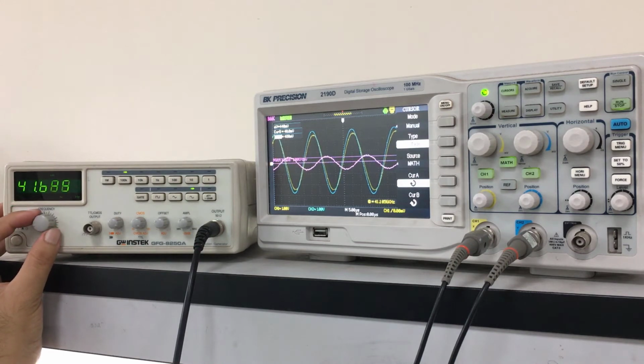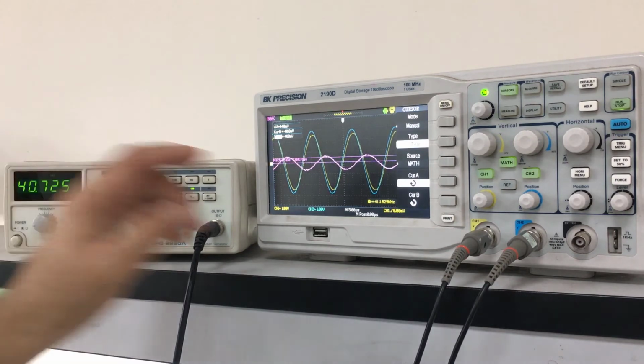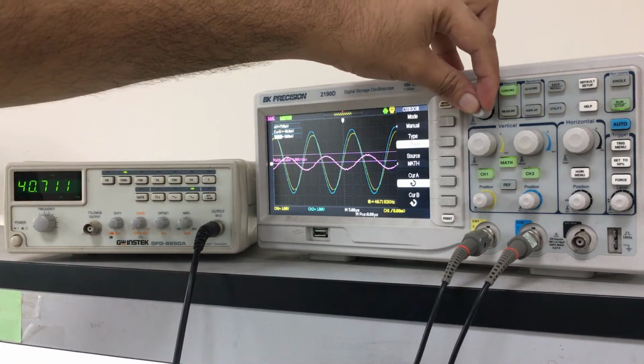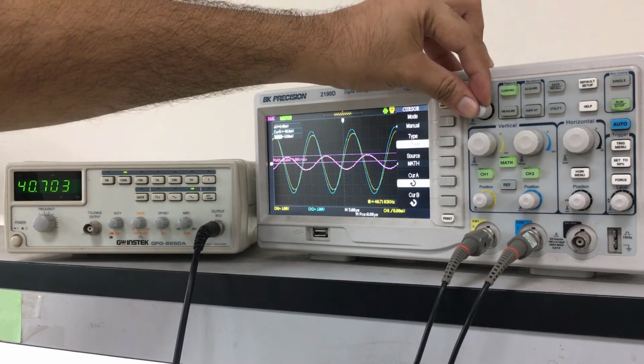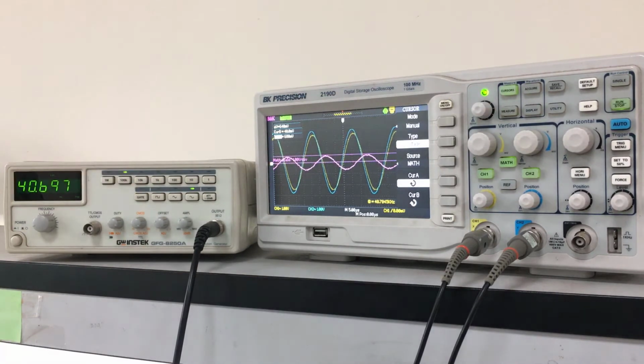Going to the next reading, which is 40 kilohertz, our capacitor voltage has now increased to 640 millivolts.